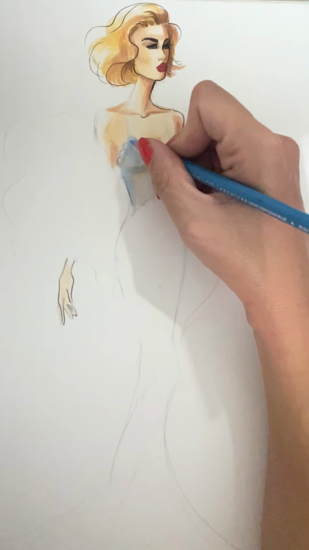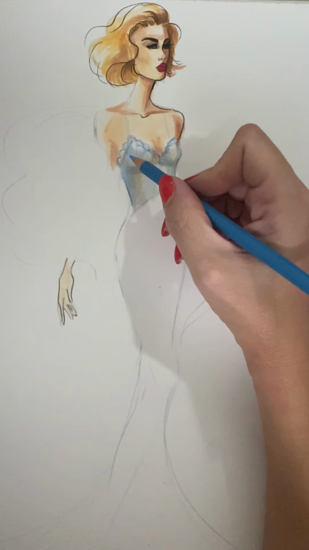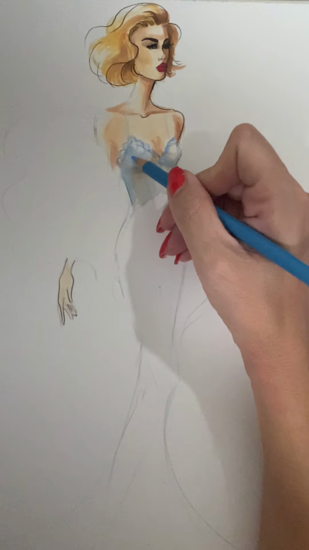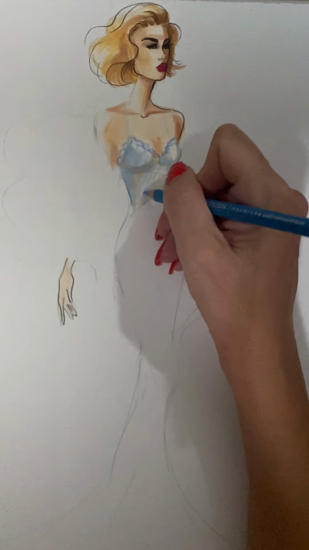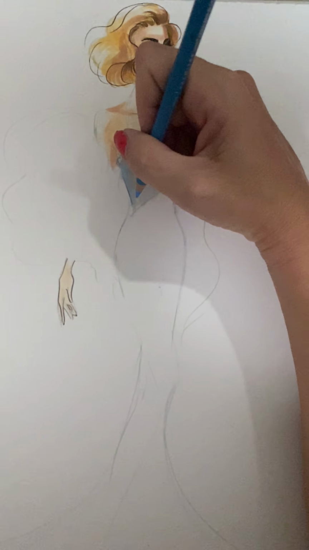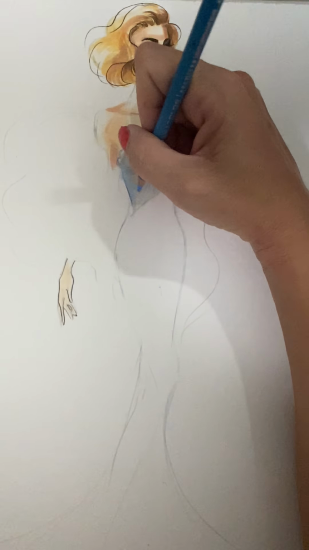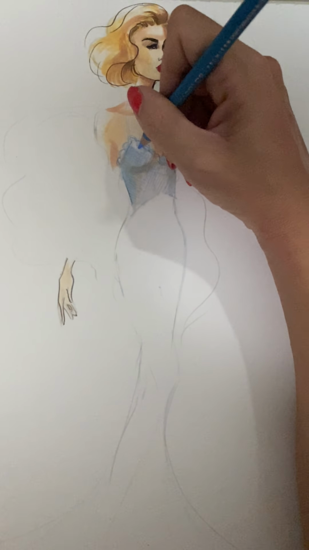And what we want to do in this part is a little bit of cross hatching, which is a very thin line that goes diagonally in one way, and then we're gonna do it in the other way.